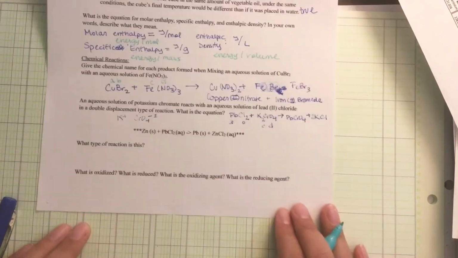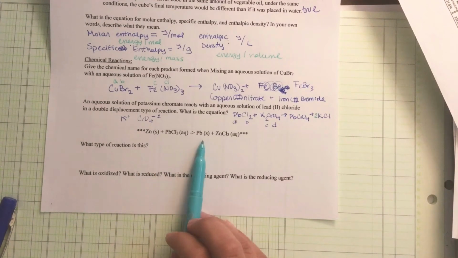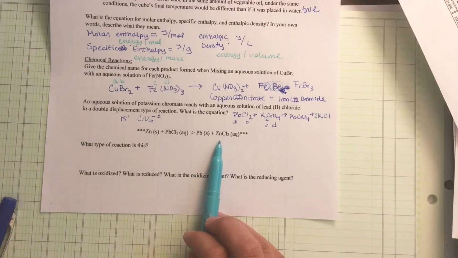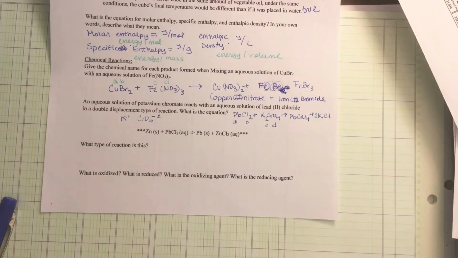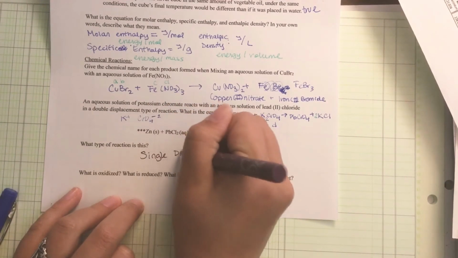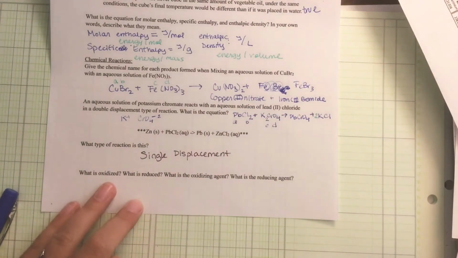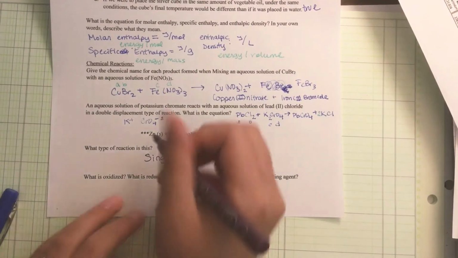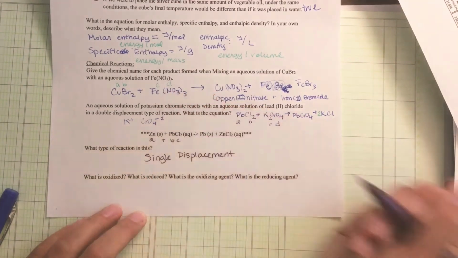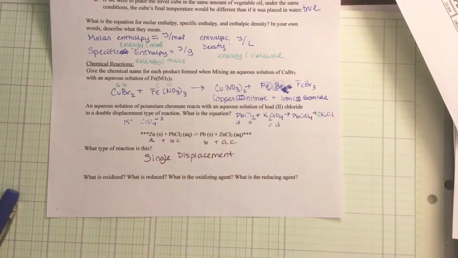Now let's look at this equation. Zinc plus lead 2 chloride turned into lead plus zinc 2 chloride. So what type of reaction is this? It's a single displacement. We're not changing all of them, we're just changing one. So A plus BC becomes B plus AC. Okay. What is oxidized? What is reduced?